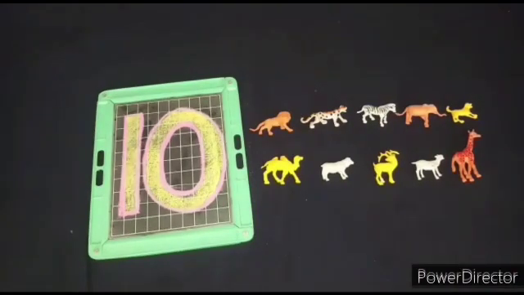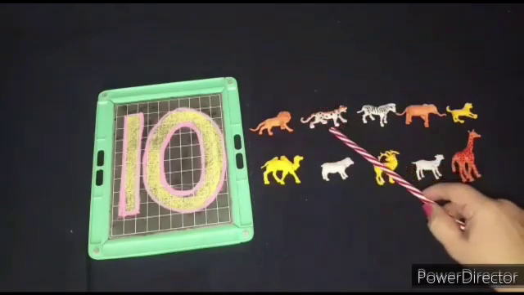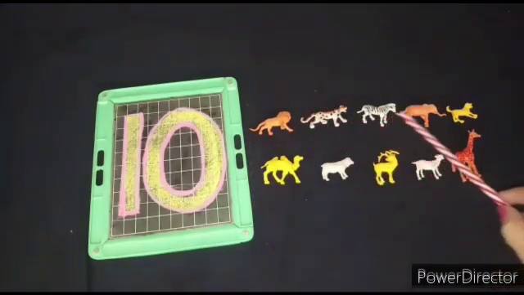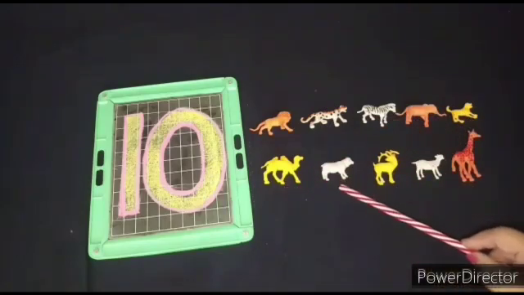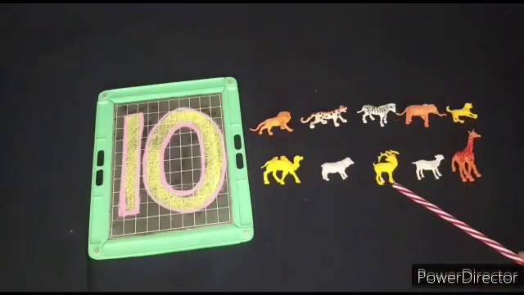Children, can you tell me what are these? Wow, correct. These are animals. Yes. Now let's count how many animals are here. 1, 2, 3, 4, 5, 6, 7, 8, 9, 10. Yes. These are 10 animals.